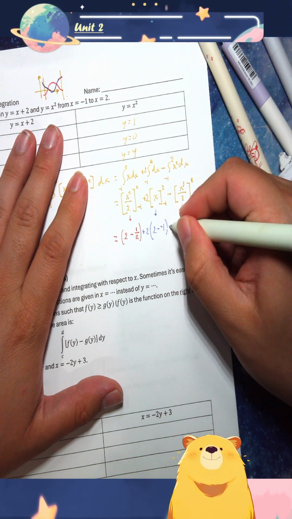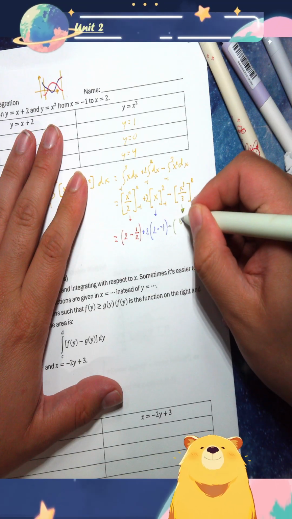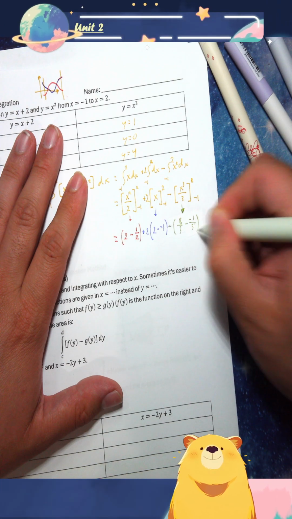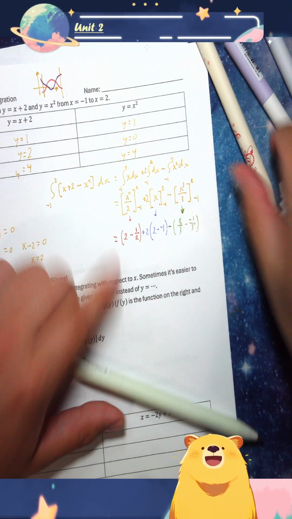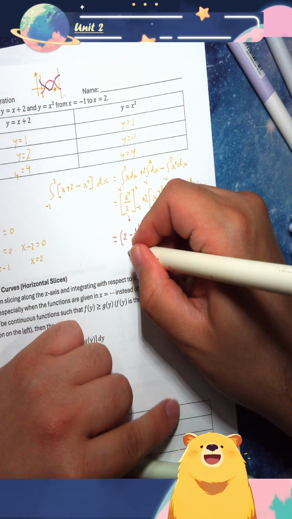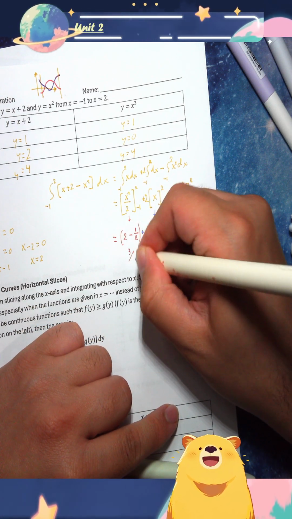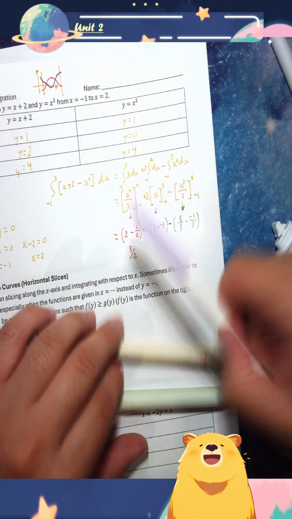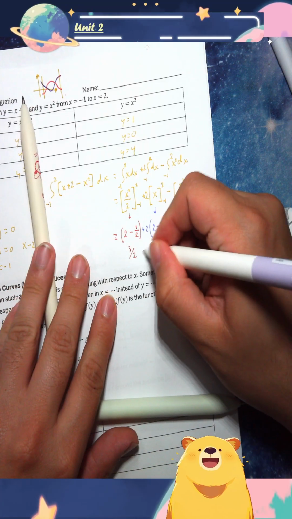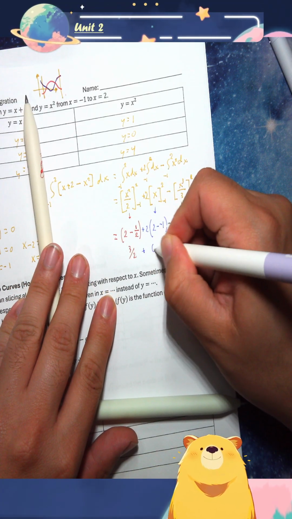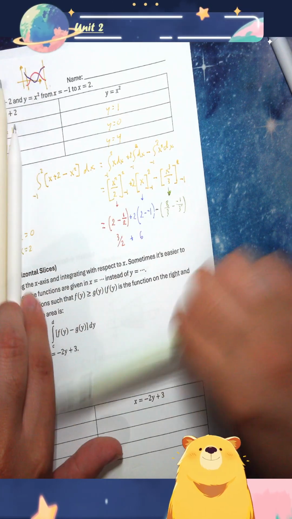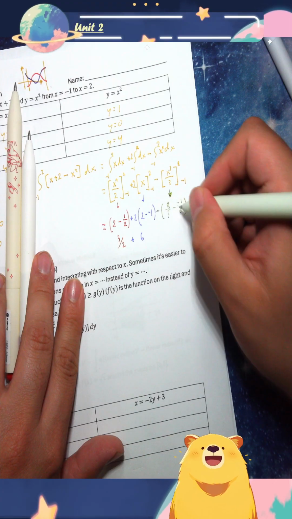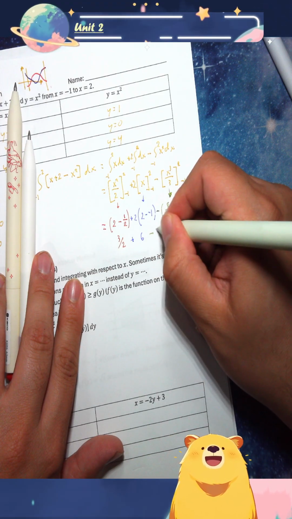Okay. Minus on the front, we got 8 over 3, and then minus a negative 1 over 3. Alright, this part simplifies to 3 over 2. This part over here simplifies to 6. And then this part over here, that becomes 9 over 3, which is just 3, so minus 3.